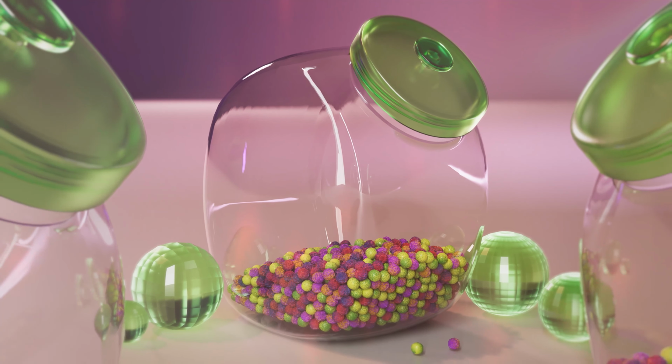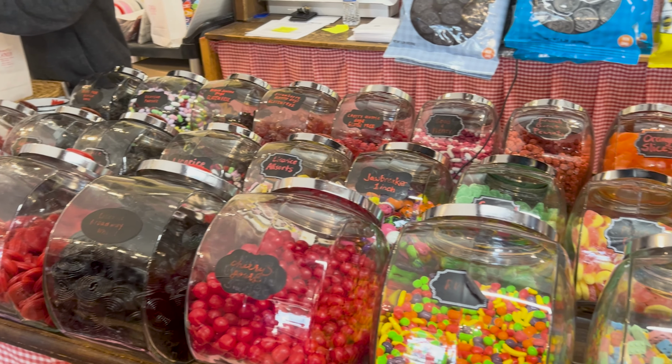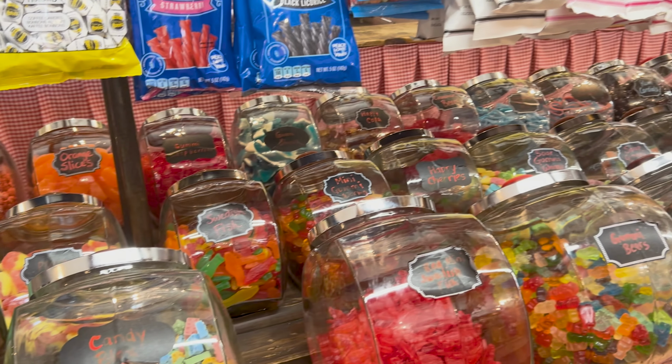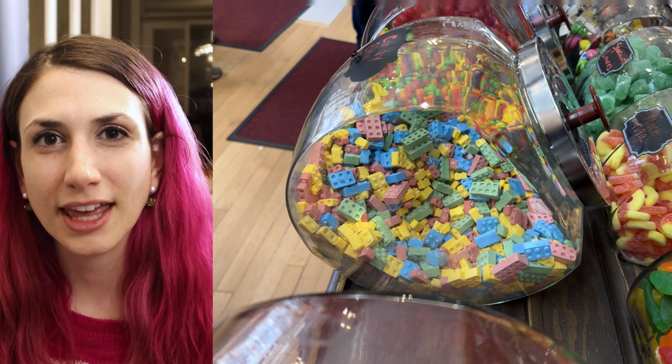Hello and welcome. Today we are going over the Subdivision surface tool for Cinema 4D, and we're going to use it to 3D model something based on some inspiration from real life. So I went to this candy store and I thought that these containers, which held the candy in bulk, were really interesting and kind of cool looking, so I thought we could 3D model them and add some candy to them.